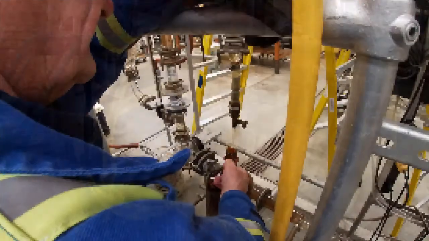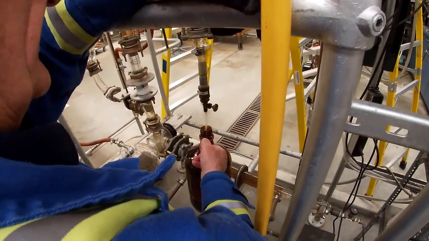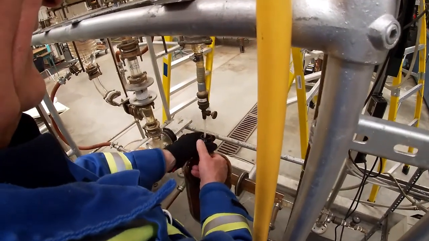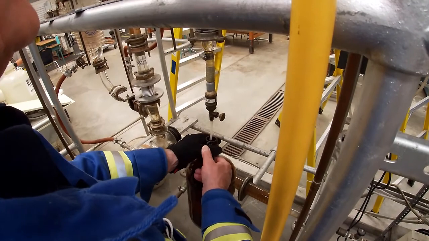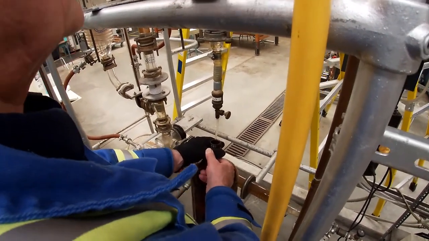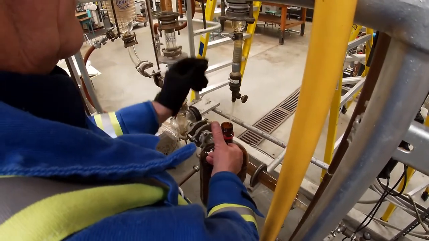Just leave it on. So we're draining the balance of the L0 out because we're basically finished with the distillation operation. So I just don't want to leave anything left in this section line. You see the level coming down here.